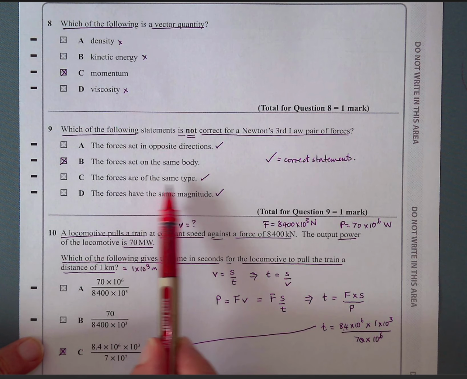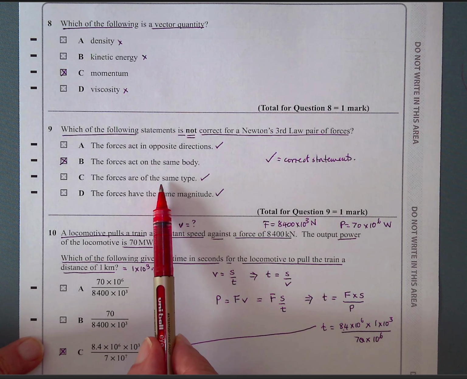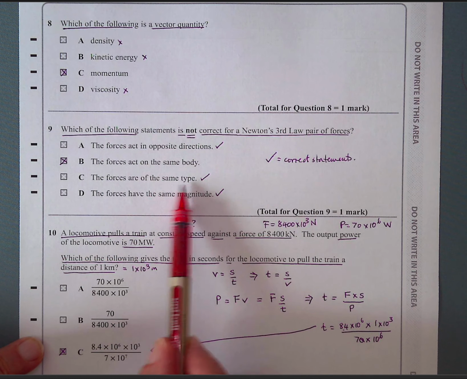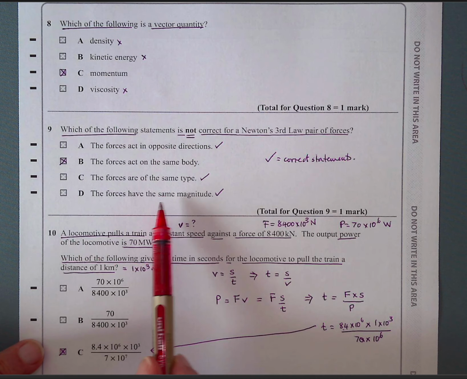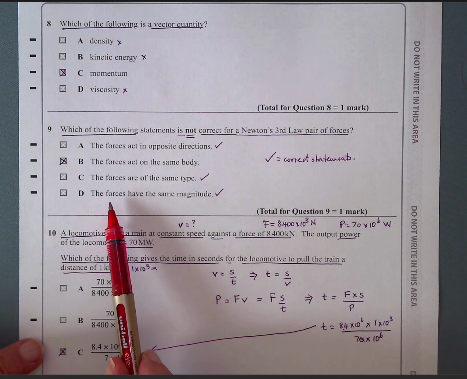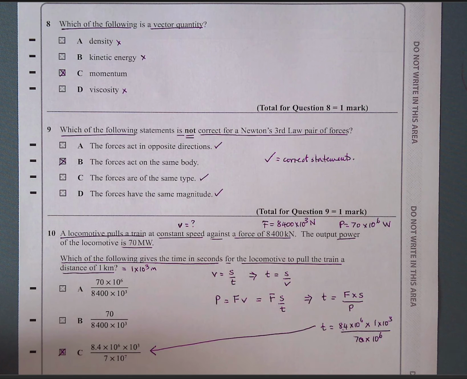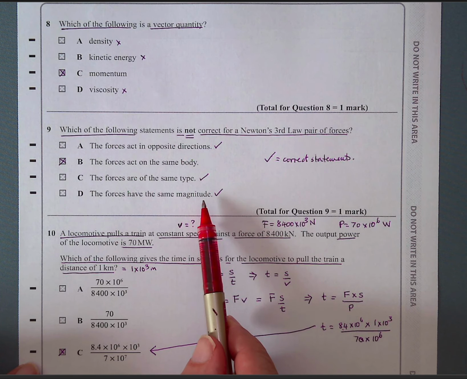The forces are of the same type. Gravity is the force between 2 masses, so the 2 forces I talk about are the same type, and the forces have the same magnitude. So believe it or not, the force of me pulling the Earth up is exactly the same as the force of my weight pulling me down. The reason why the Earth doesn't notice it is because it has a much greater mass.